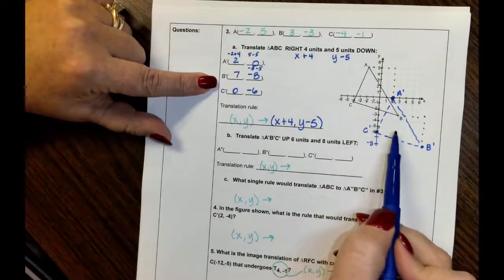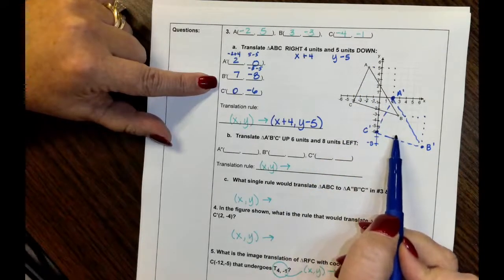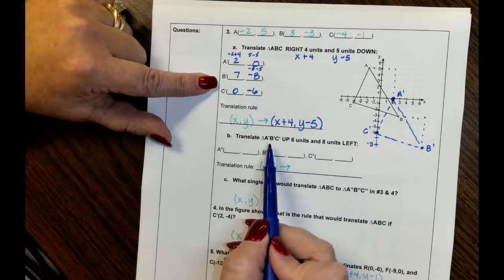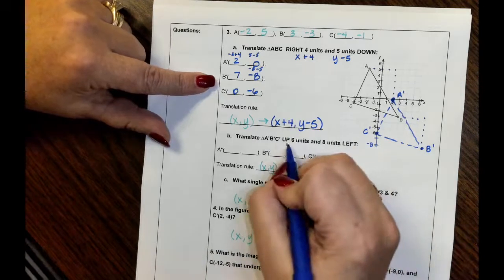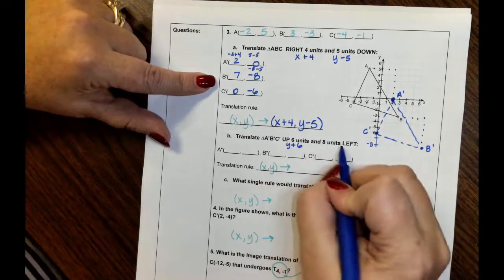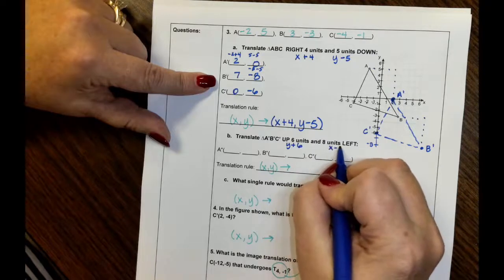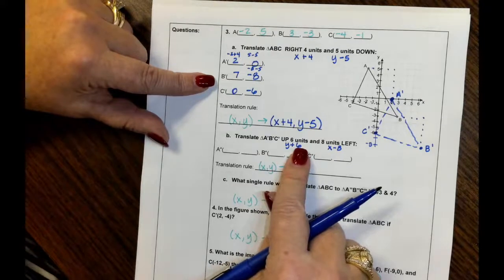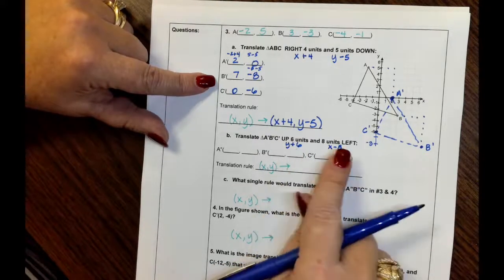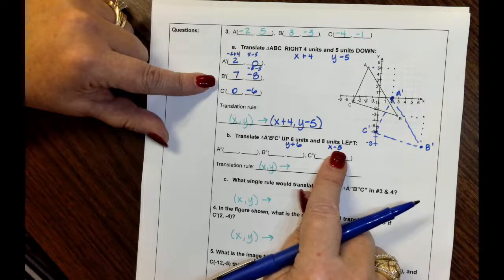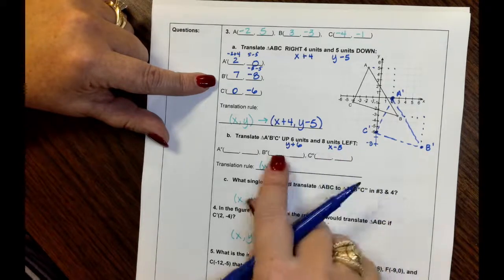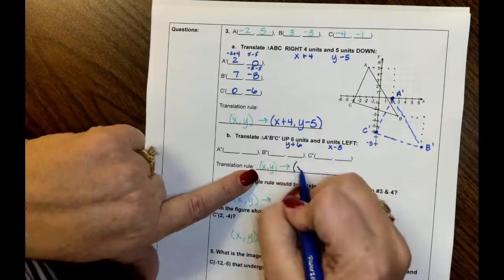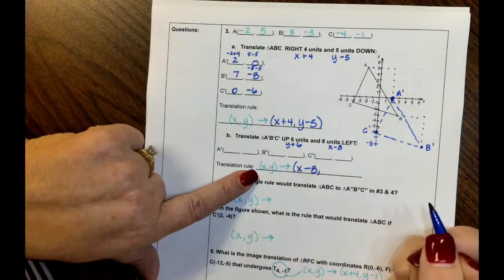This is my A prime, B prime, C prime. Now I want to move it again. It says to translate A prime, B prime, C prime up 6, up is y, right? Up 6, and left 8. So that's x minus 8. Notice these are not written in order. Don't always assume that the first one is x, or the first one is right, left, and the second one is up, down. Always pay attention to which axis goes with which one, so keep these straight. In fact, if we want to write the rule here, it's going to be x minus 8, because when we write our ordered pairs, x always comes first, and then y plus 6.